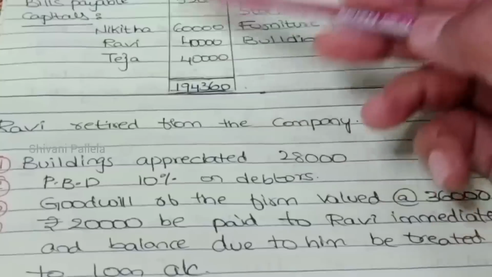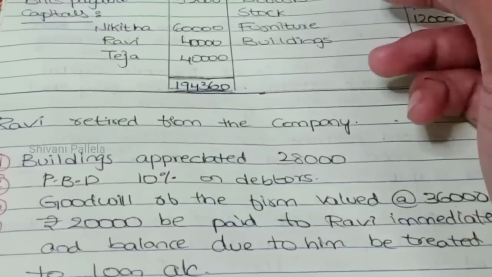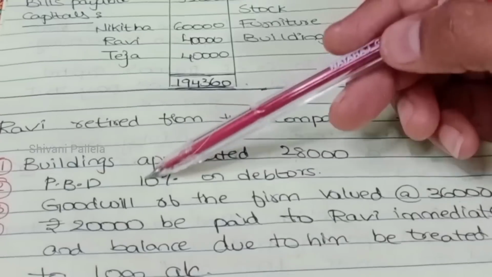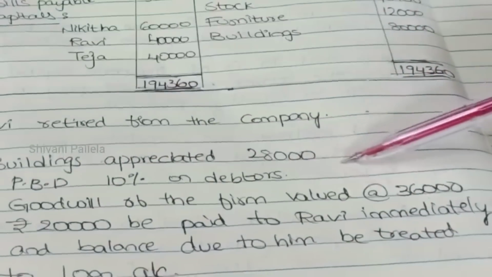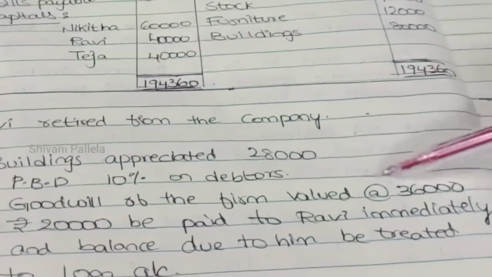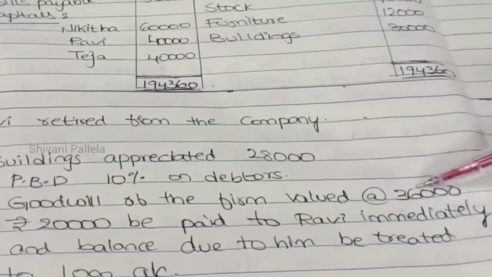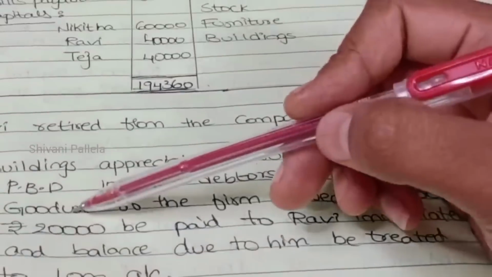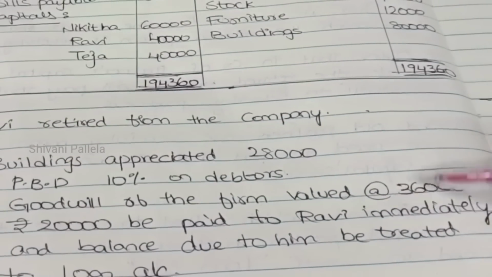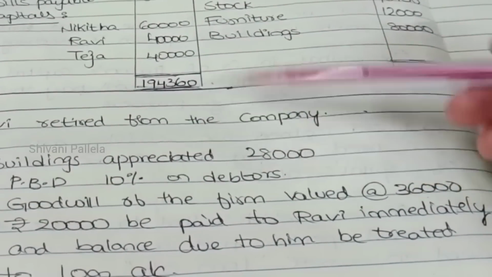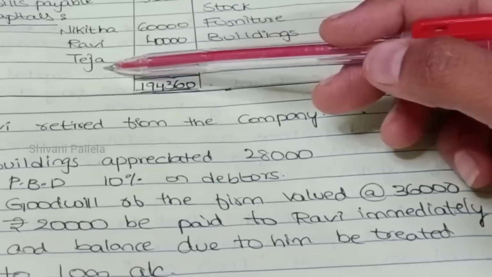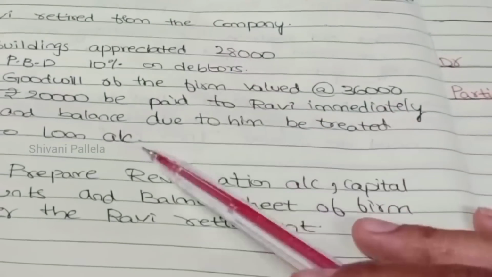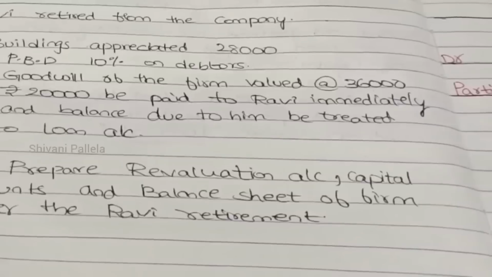Okay. So after that what they have given, Ravi is retired from the organization. So Ravi is retiring. Ravi's share is 2. Here we need to do the revaluation account. In the third point, goodwill of the firm is valued at 36,000. Goodwill amount they have given. What we need to do, we will discuss while doing the answer. And 20,000 to be paid to Ravi immediately. Ravi is retiring. The remaining partners, Nikita and Teja, are paying 20,000 to Ravi immediately. Okay. So prepare revaluation account, capital accounts and balance sheet.